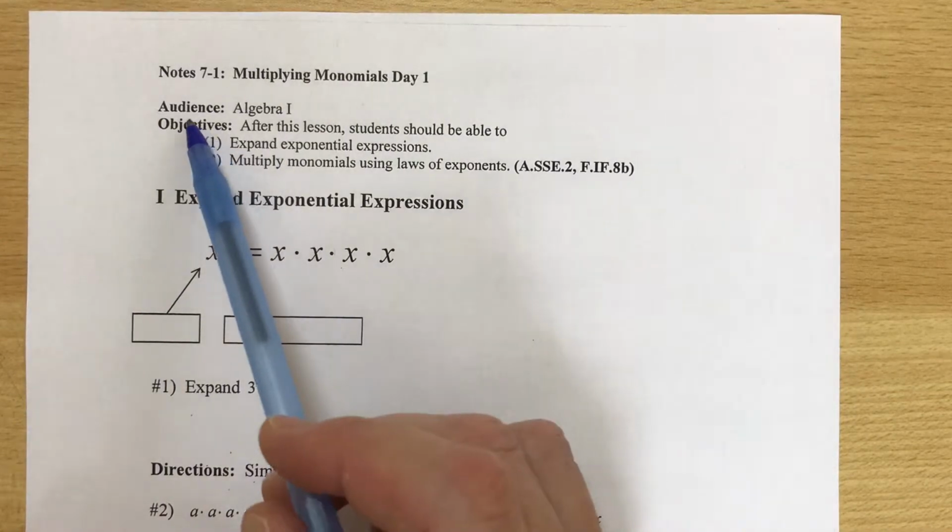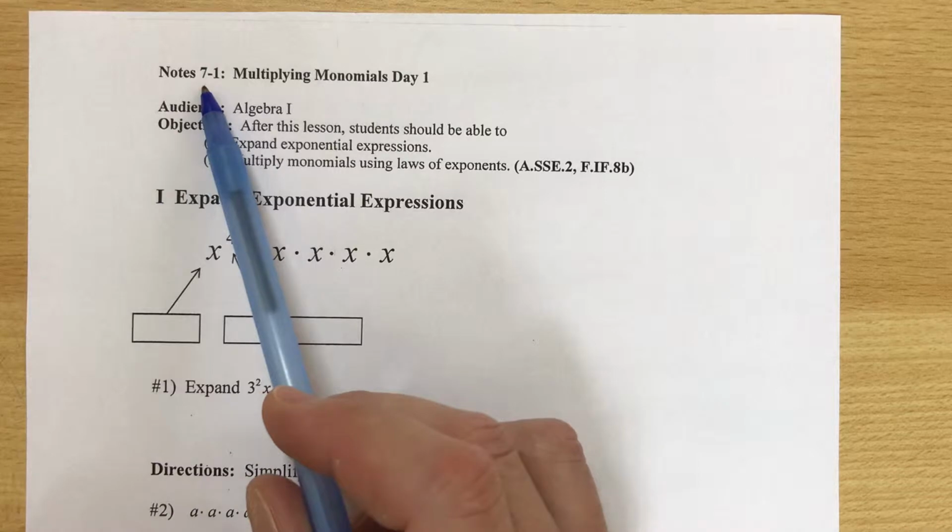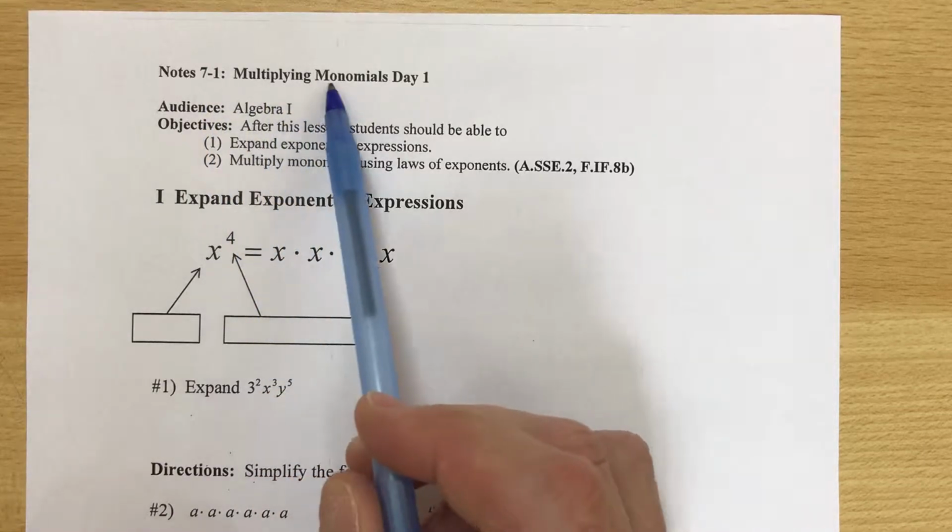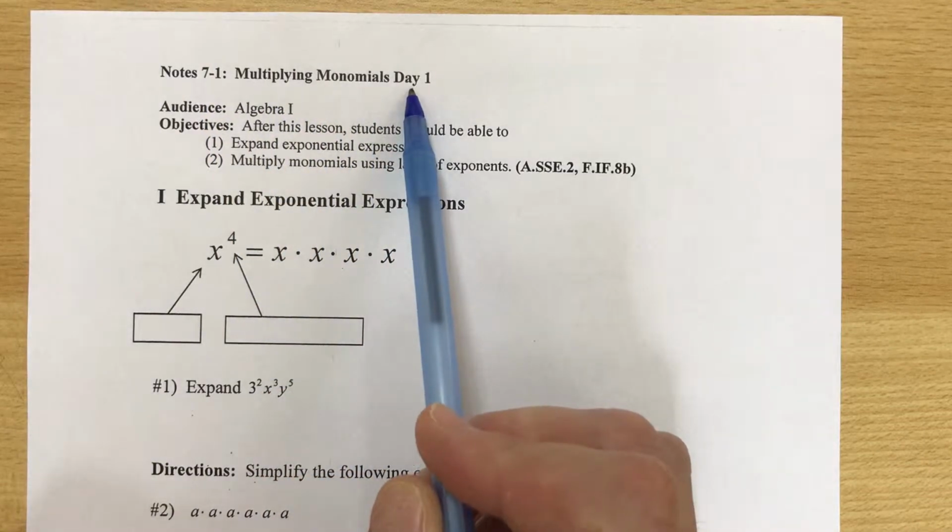Okay, Algebra 1 fans, our topic for today is Unit 7-1, Multiplying Monomials, Day 1. We're going to take a few days on this topic.